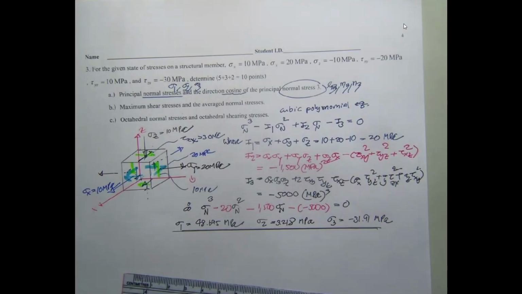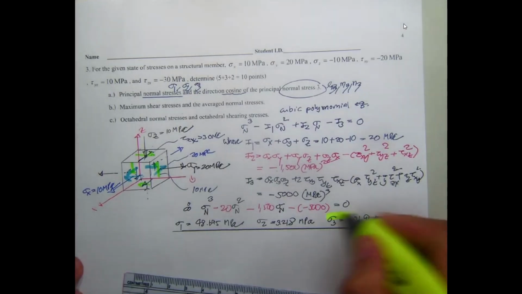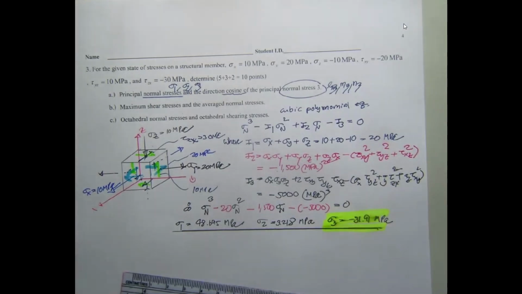How about the direction? They ask us only for the direction related to sigma 3, not the whole set. So you may take only two equations.